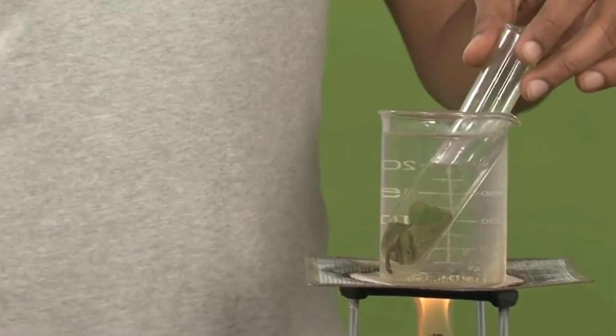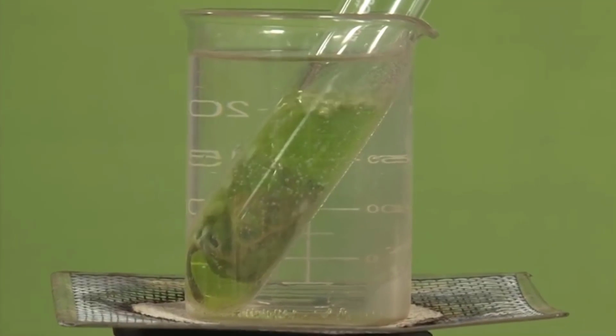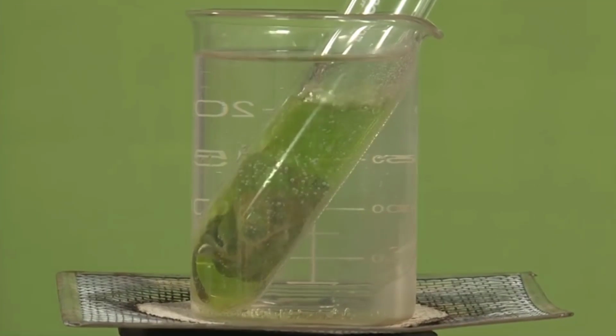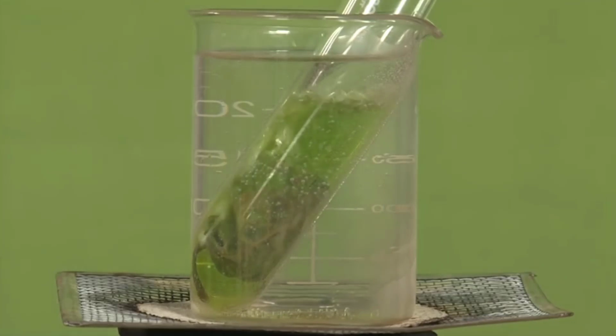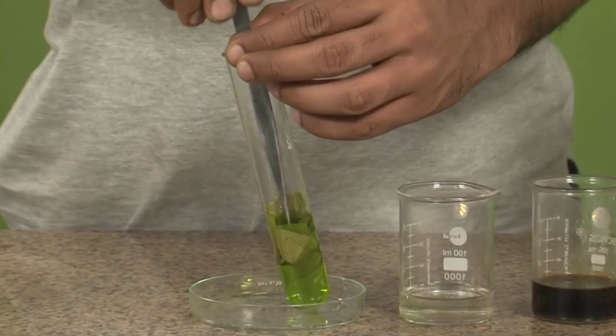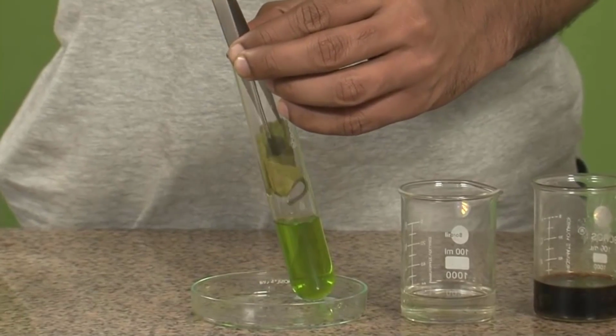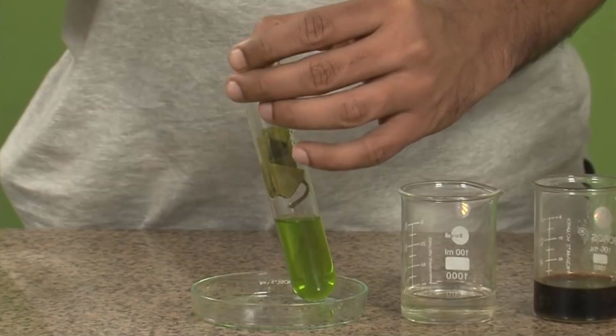Now put the leaf in a test tube and cover it with alcohol. Keep the test tube in the boiling water. The chlorophyll slowly dissolves into the alcohol. Note that the alcohol turns green. Removal of chlorophyll will help us observe the color change of iodine clearly.